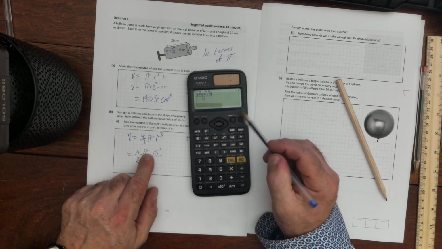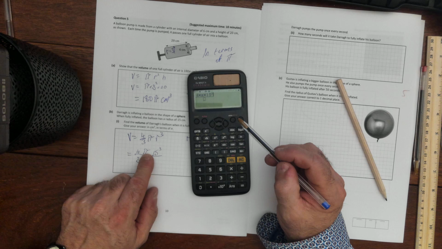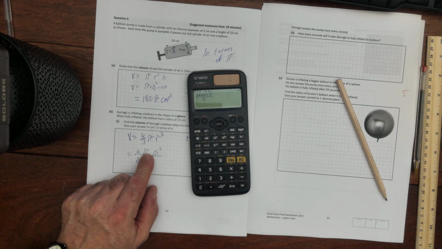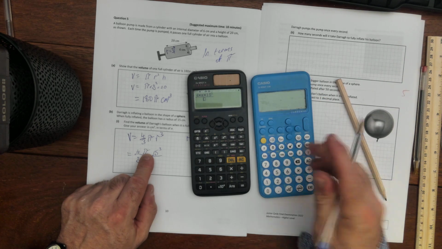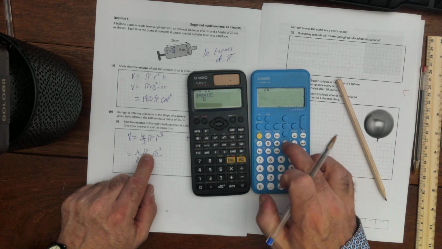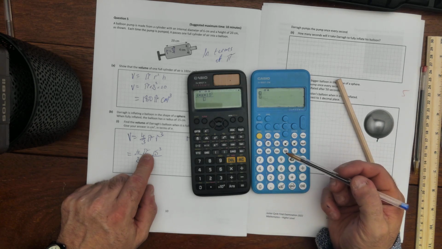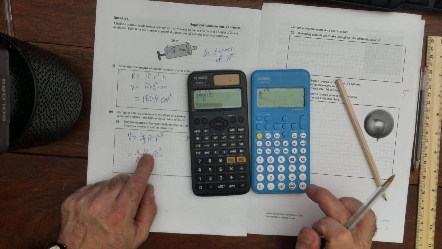Now on this calculator I have a cubed button. If not, if you're using the newer calculator, Casio in their wisdom decided to throw away the cubing function, so you'll be doing pretty much the same thing here.